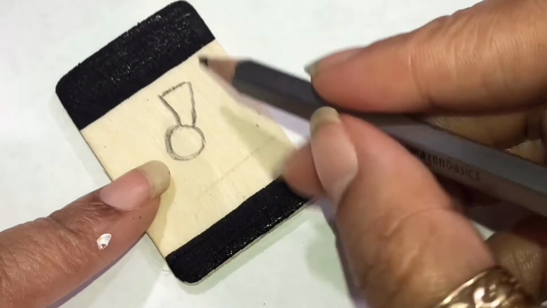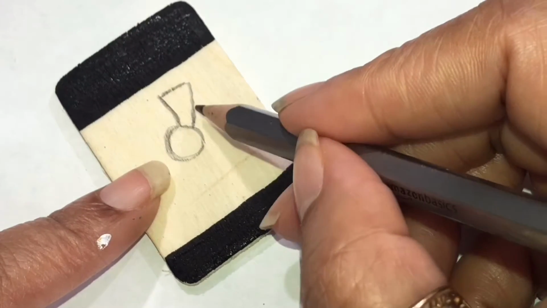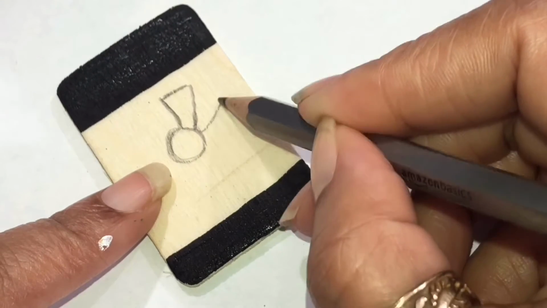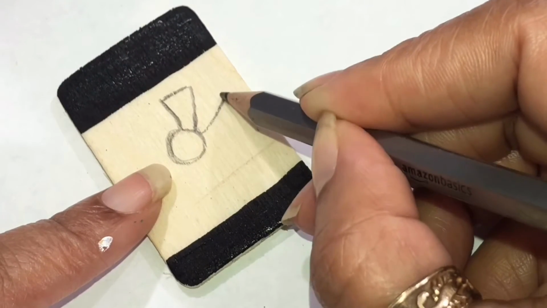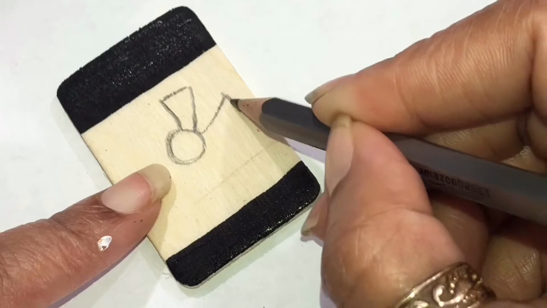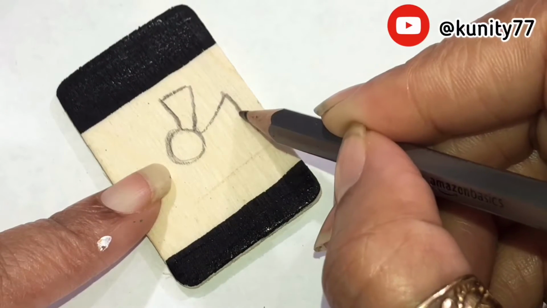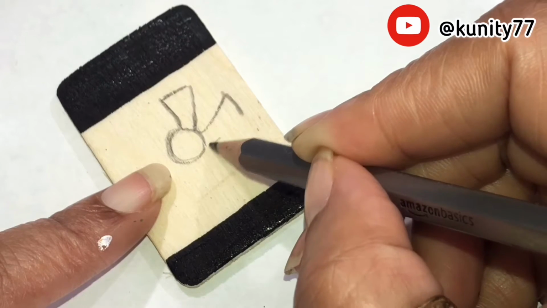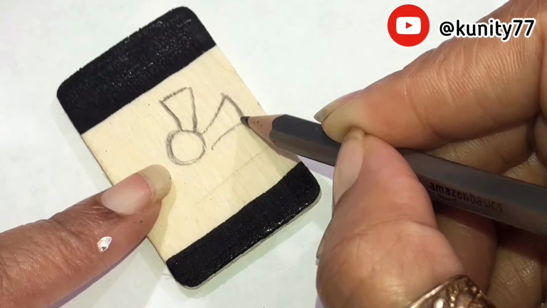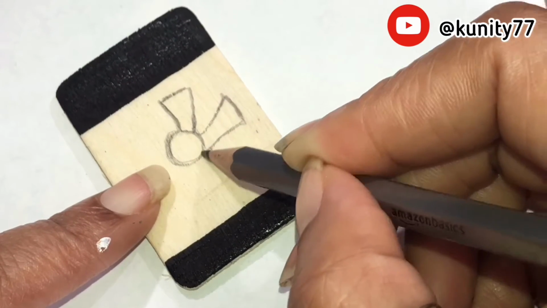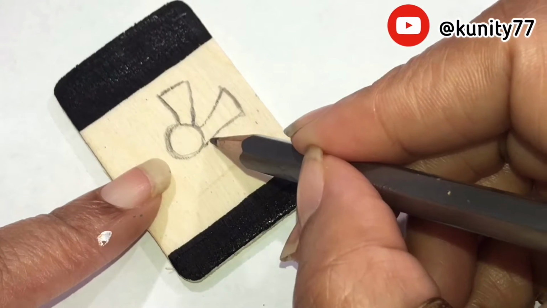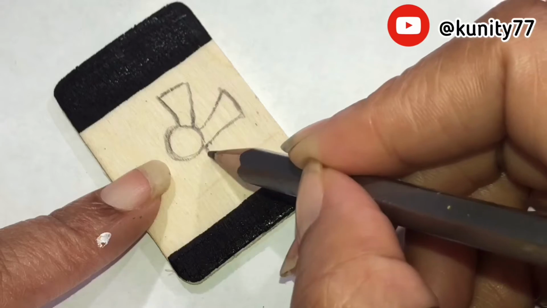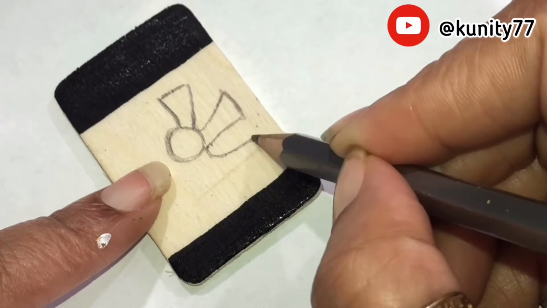So I'm going to speed it up. Y'all can stop it or whatever. So we're going to make 6 more. Now when you get right here, make a little curve, and then go up.